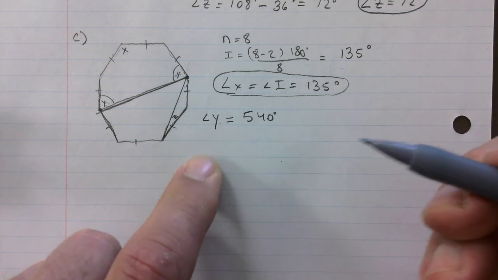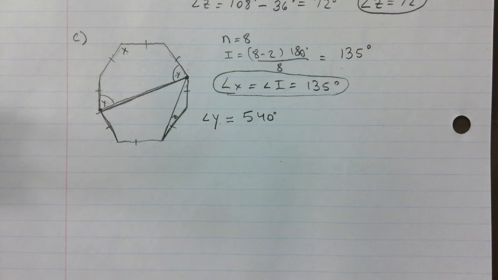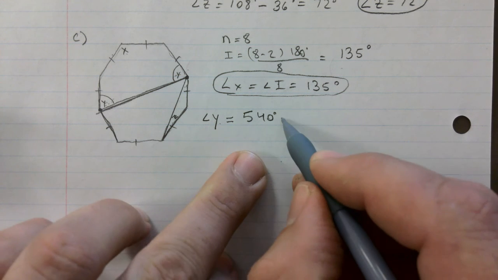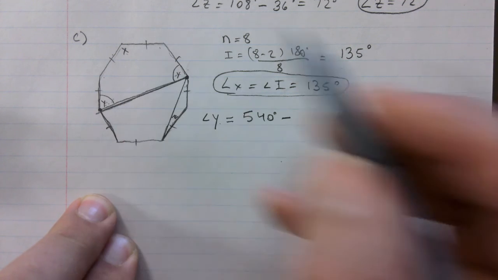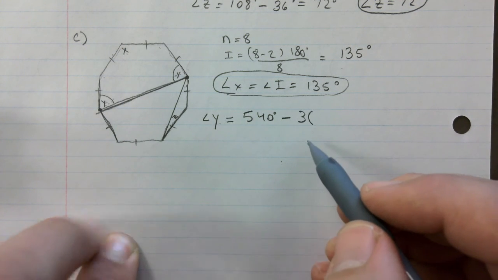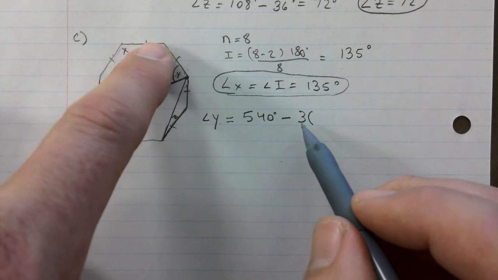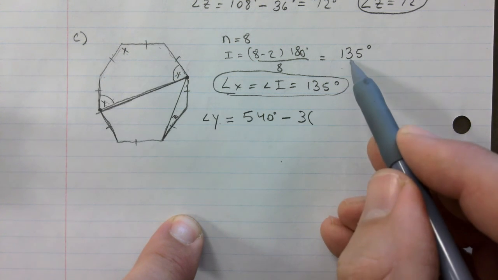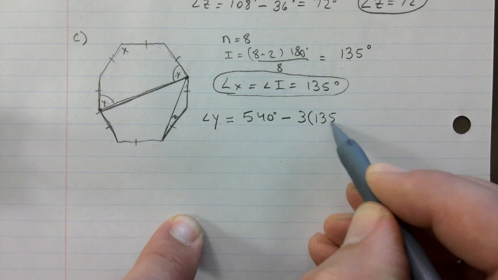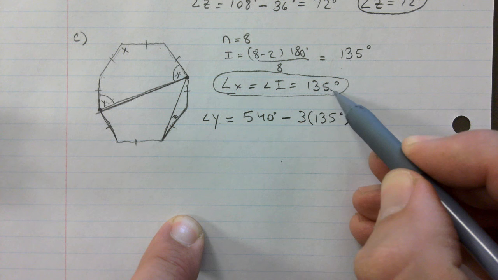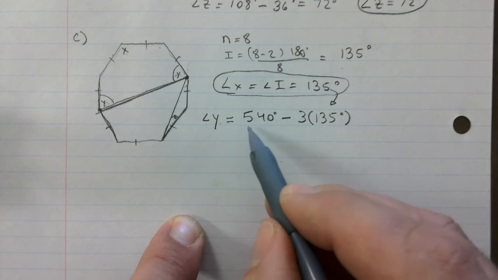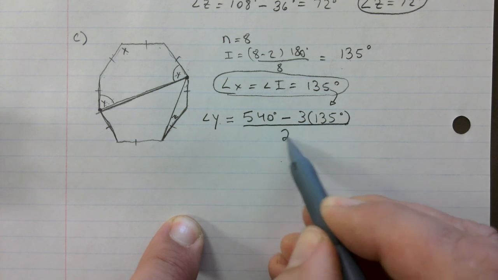Where did I get 540 from? I need you to know where I get 540 from. It's the sum of interior angles for a pentagon, right? Minus, we have 1, 2, 3 angles at the top here that are all the same, and they all measure 135 degrees. We basically plug this in there, and all of that will be divided by 2.